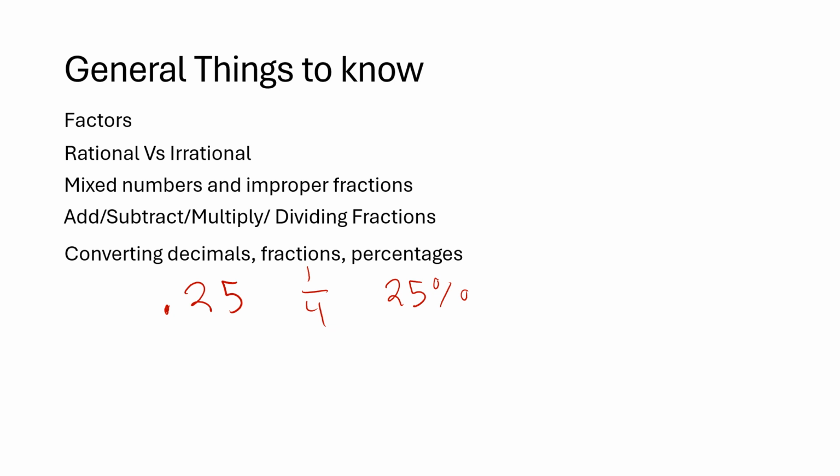Same thing if we were given .625, it becomes 62.5%, because all you need to do is multiply by 100, or just move that decimal place 2 places to the right. Same thing with this one. If you want to move from percentage to decimal, divide it by 100, or move it 2 places to the left. They work pretty easy with each other.